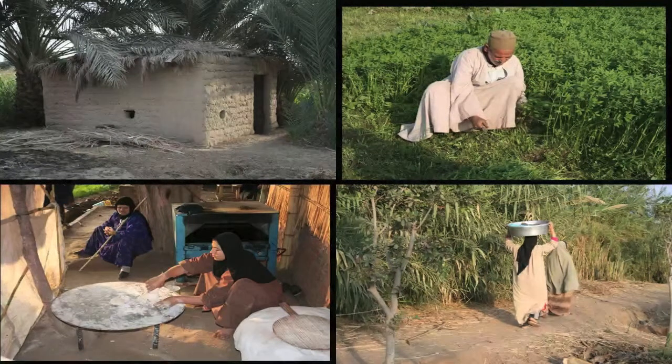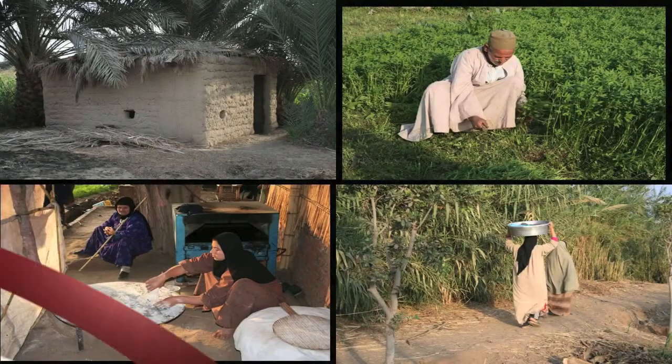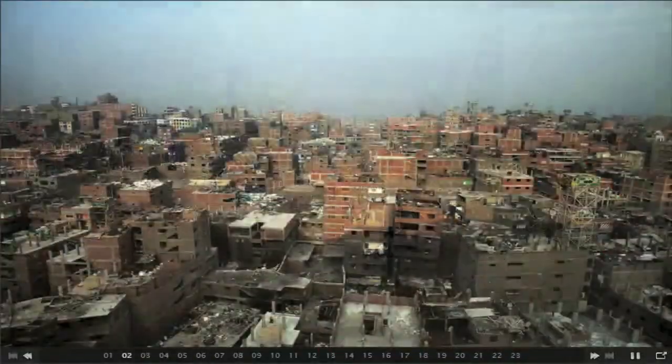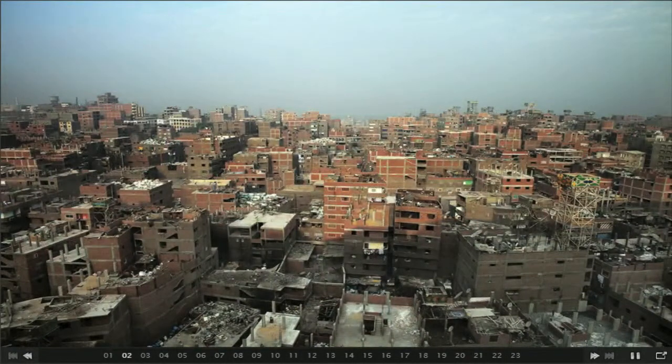Agriculture in Egypt accounts for about 45 to 47% of total employment, 30% of their GDP, and for more than 50% of exports, although recently their exports of food have declined as their imports of food have risen. This has led to an increase in the number of shantytowns.